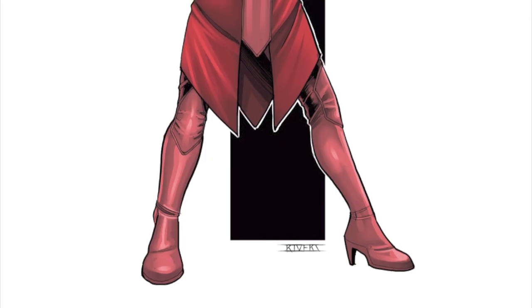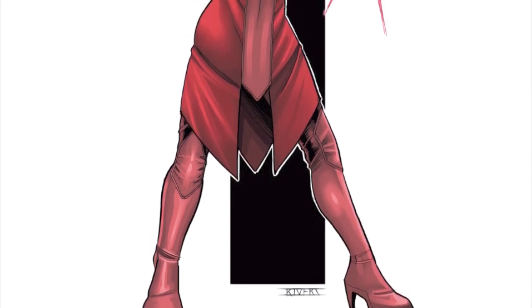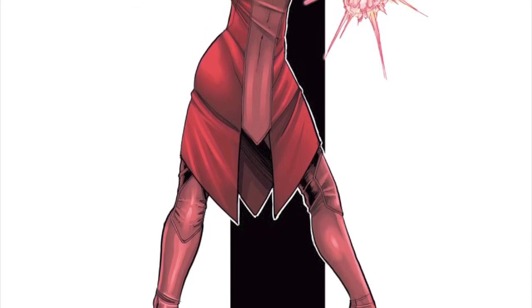Here she is, one half of the Maximoff twins. The one, the only Wanda Maximoff, aka Scarlet Witch.